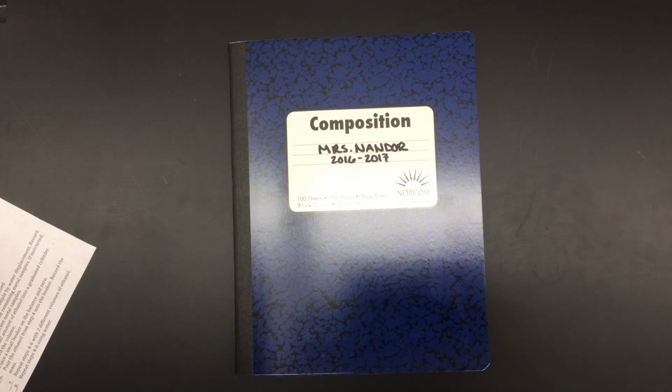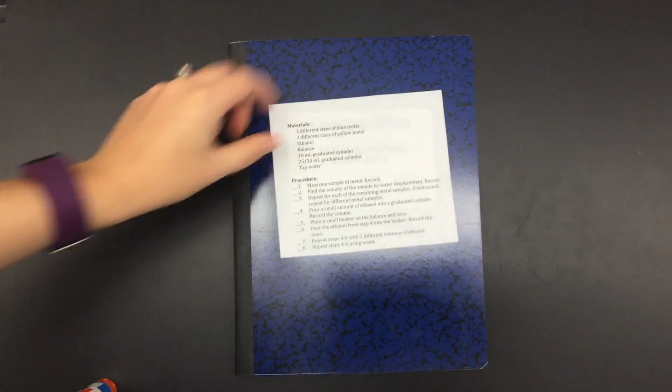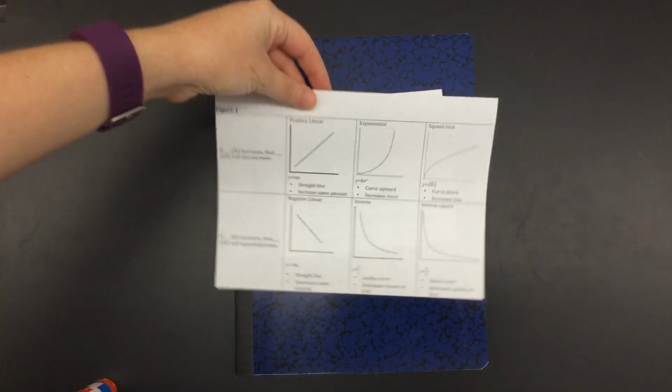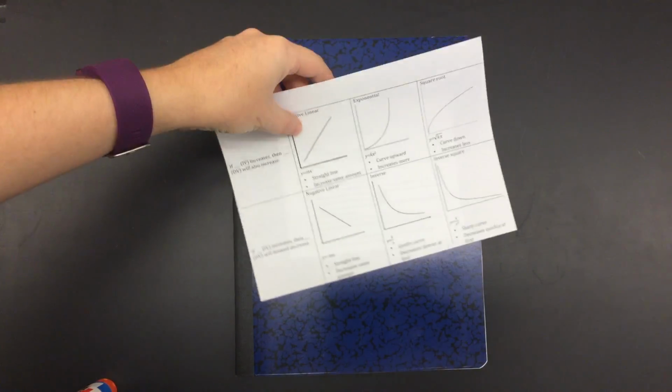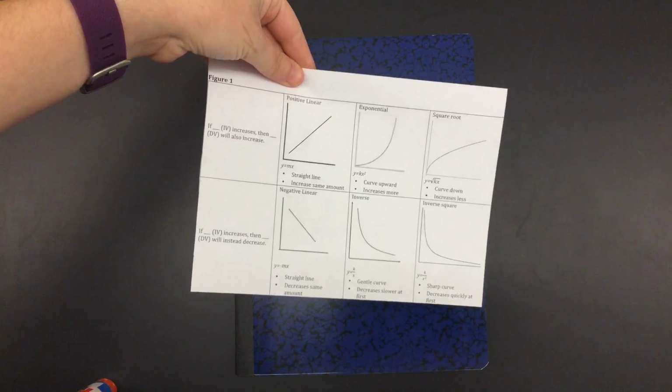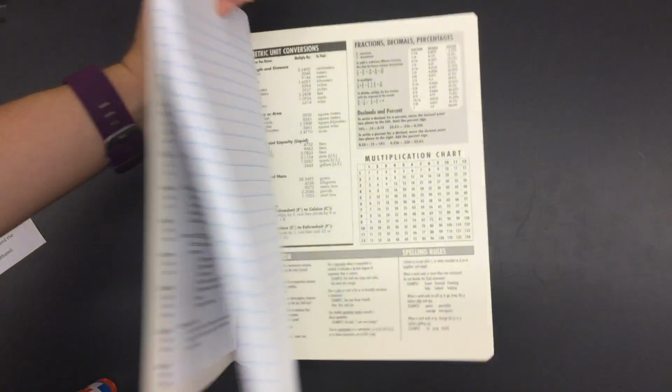To set up your lab notebook for the Mass and Volume Lab, you need two handouts. You need the procedure for the Mass and Volume Lab, and you also need this handout that has several different relationships on it. So the first thing we're going to do is take this handout that has all the graphs and glue or tape it to the back cover of our lab notebook.